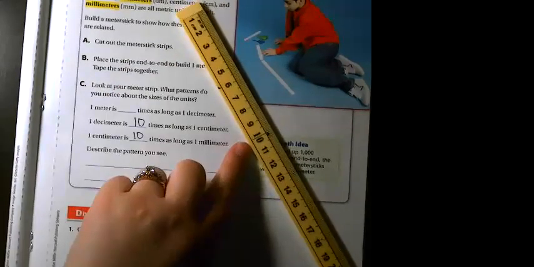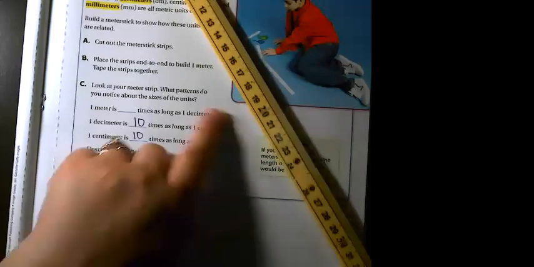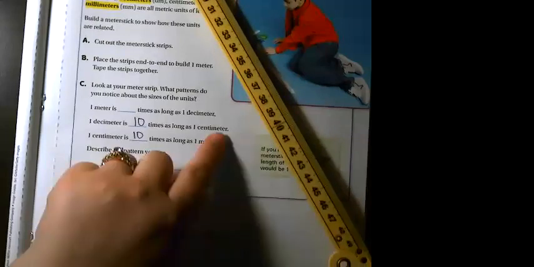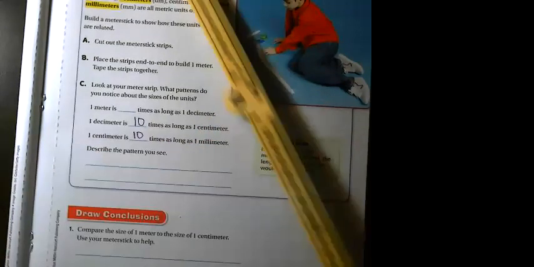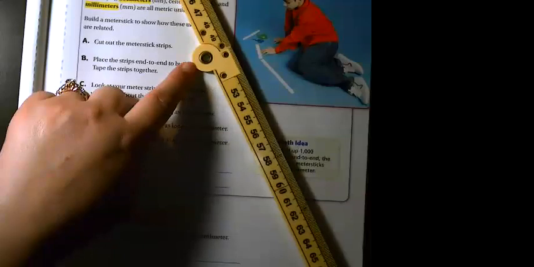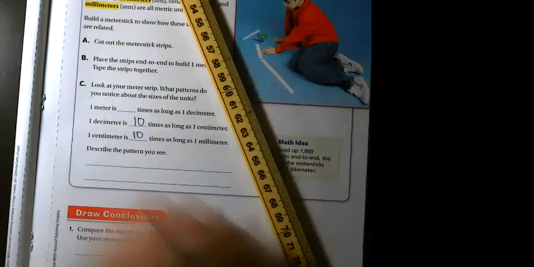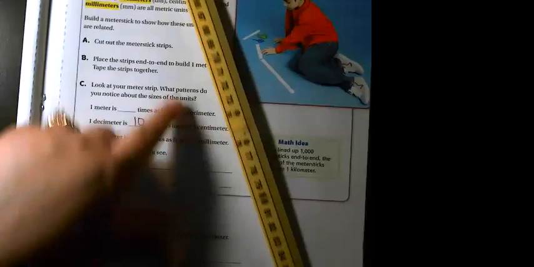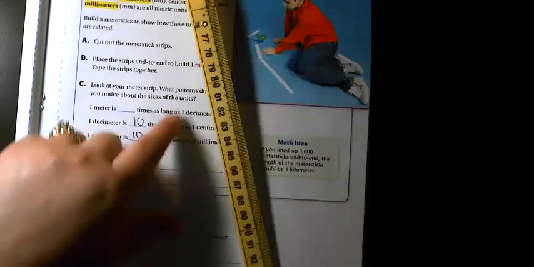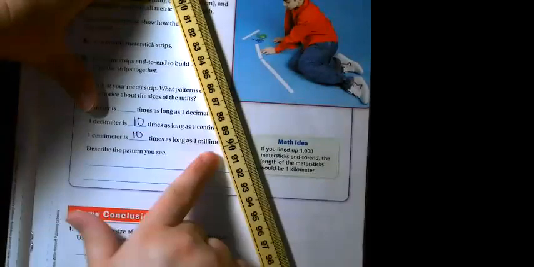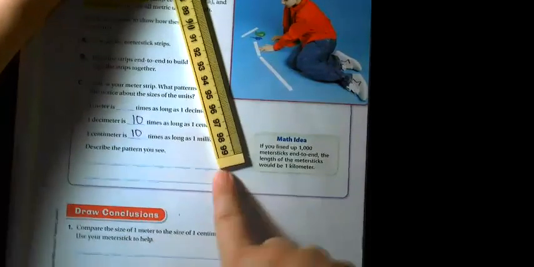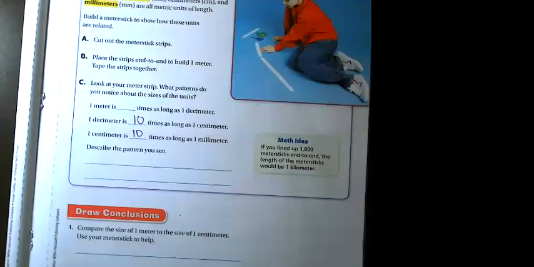There's 1, 2, 3, 4. 5 is right here where this little notch is. 6, 7, 8, 9, and 10. So it takes 10 decimeters to make a meter.